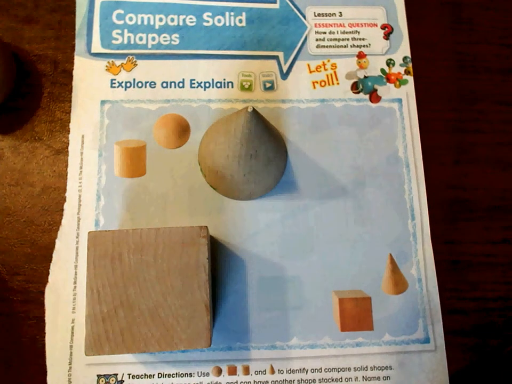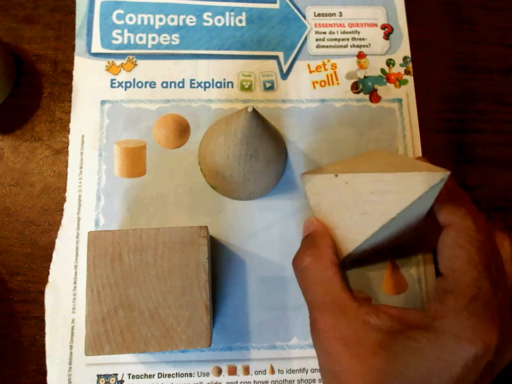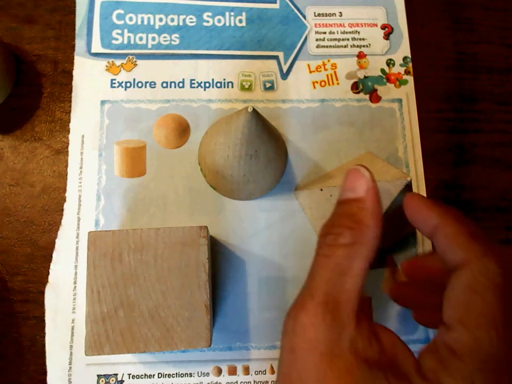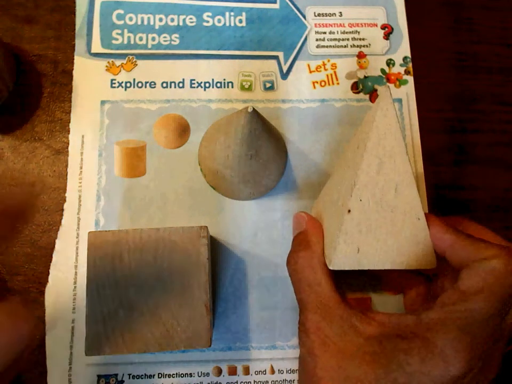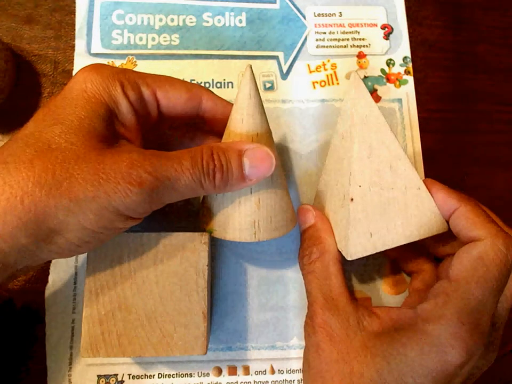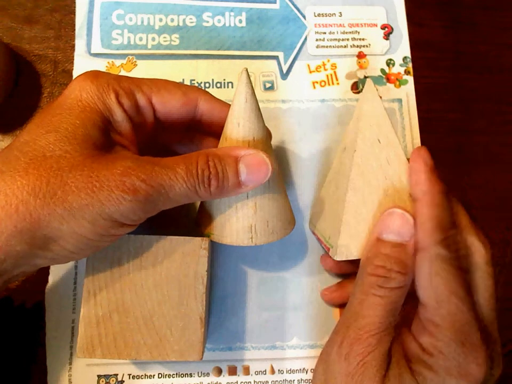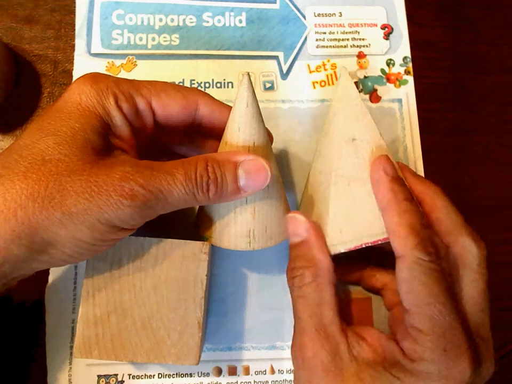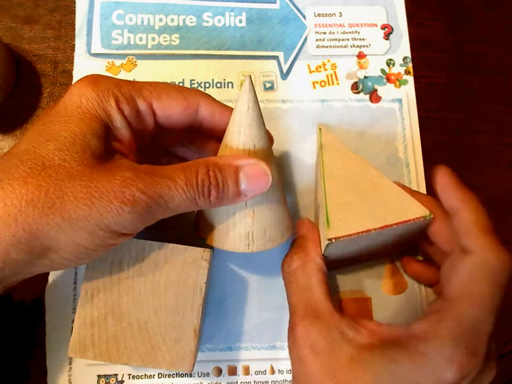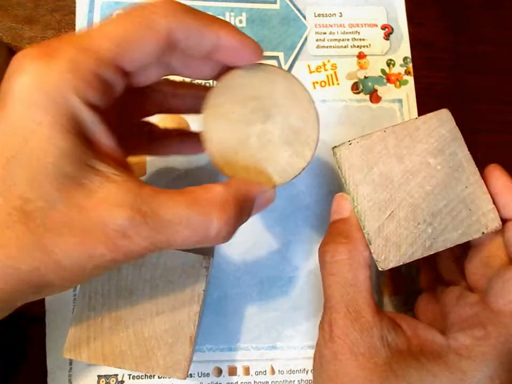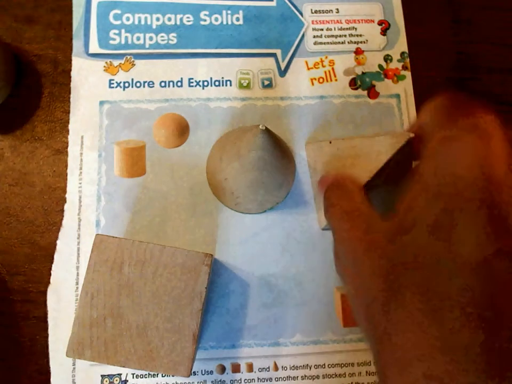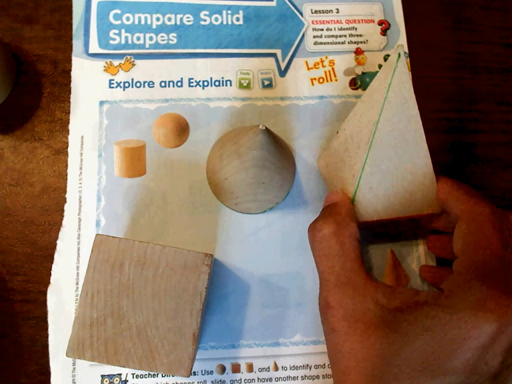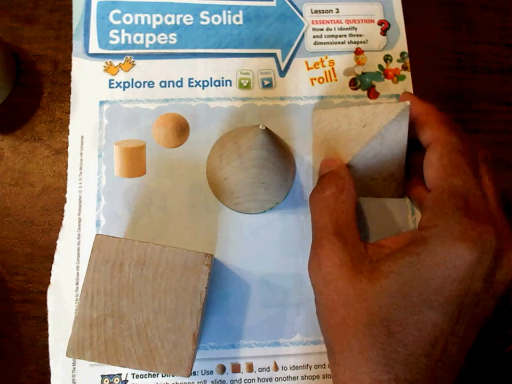We don't get to do a lot of work with these next shapes, but I do want to show them to you. So I'm going to show you this shape right here, boys and girls. It comes to a point like the cone does. It's got triangular shape sides or faces like this. And then the bottom of this shape is a square, not a circle. This, boys and girls, is a pyramid.